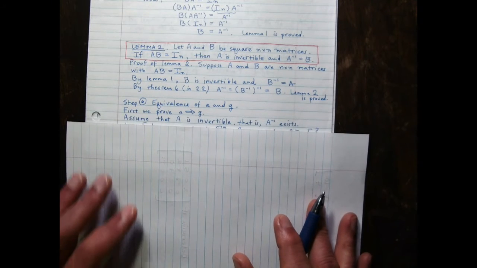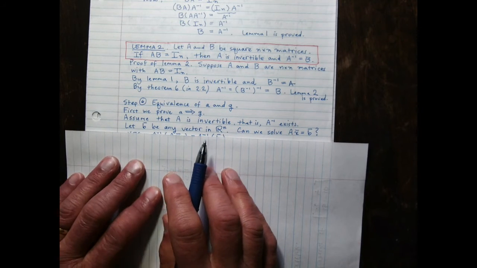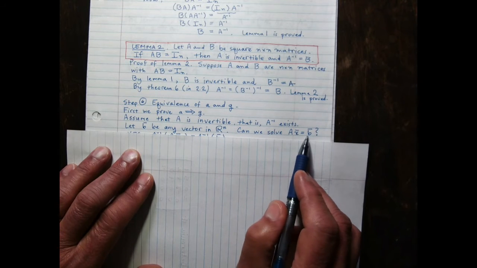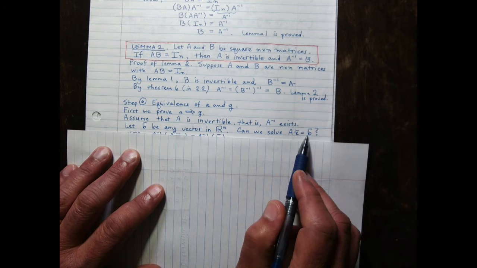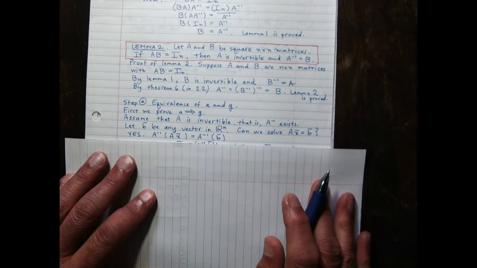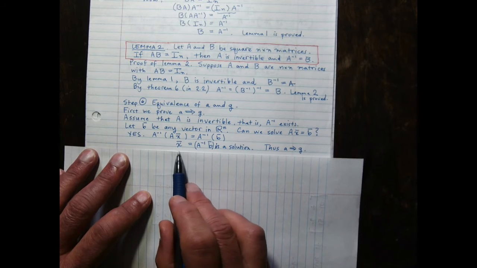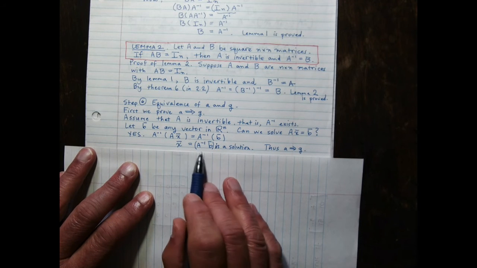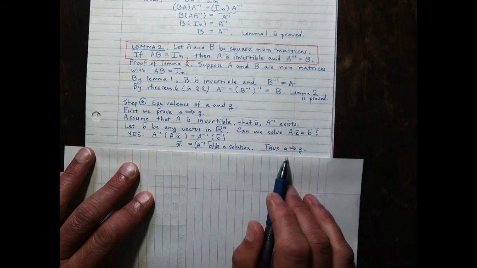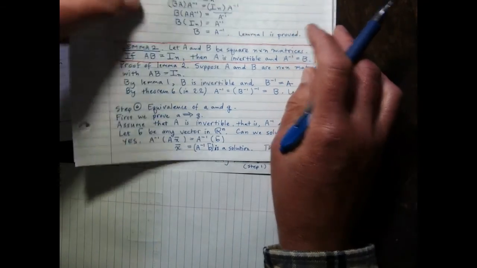First we show A implies G. Assume A is invertible, A inverse exists. We need to show that the equation AX equals B has a solution for every B. So I let B be any vector in Rn. Can we solve AX equals B? Well, yes, because we can multiply by A inverse on the left. This step is not mysterious. And so X equals A inverse B actually is a solution. So the A implies G direction is not too tricky logically. But now G implies A is the last big step of this proof.